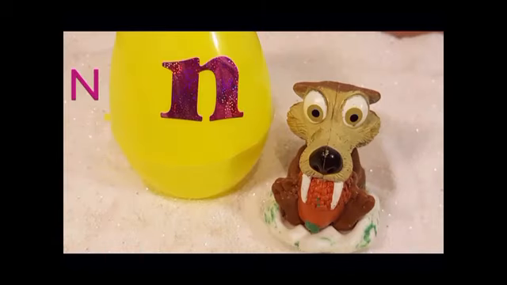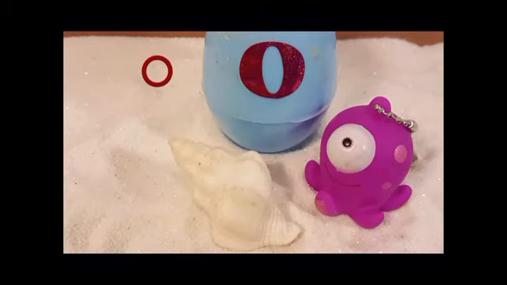This is letter N. Upper and lowercase letter N. Nutty. This is letter O. Upper and lowercase letter O. Oyster. Oysters live in the sea. O is for octopus.